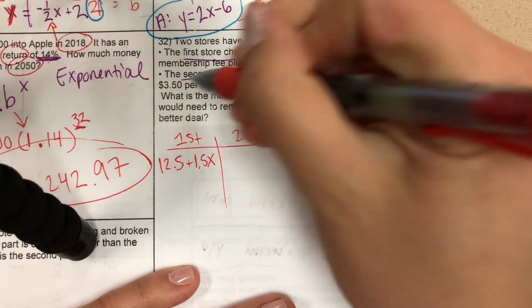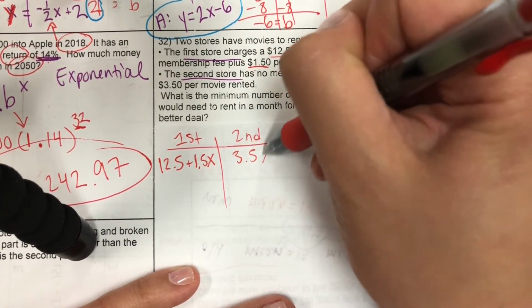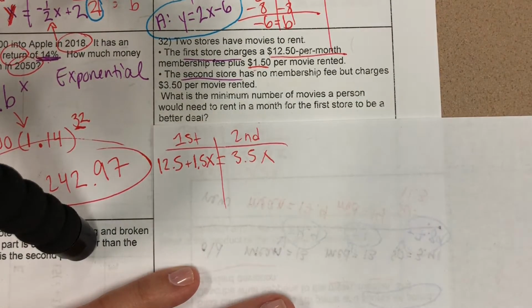For the second store, it's going to be $3.50 per movie. So it's going to be 3.5 times x. Let's set them equal to each other.